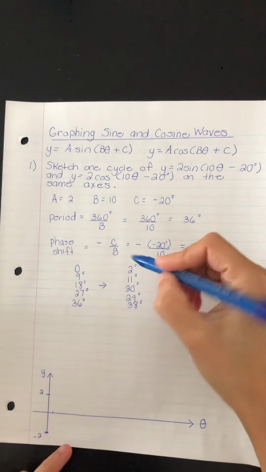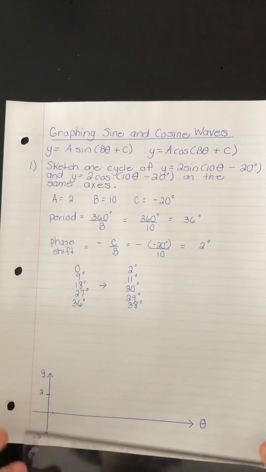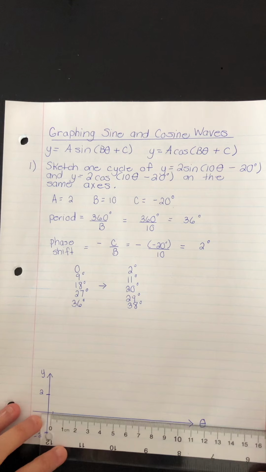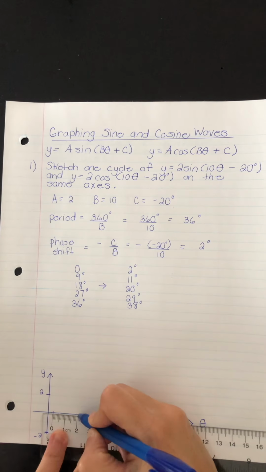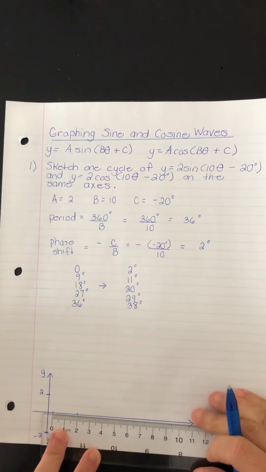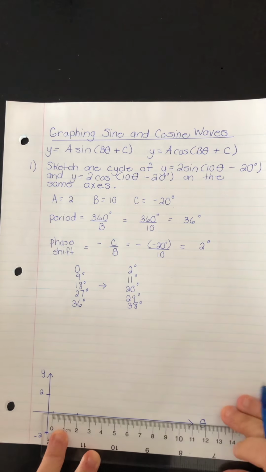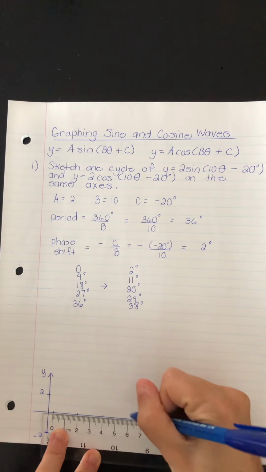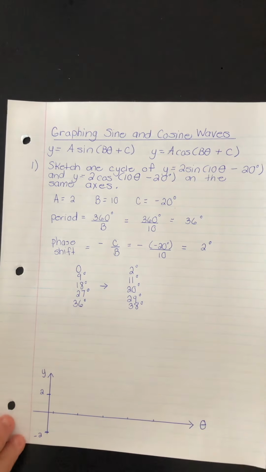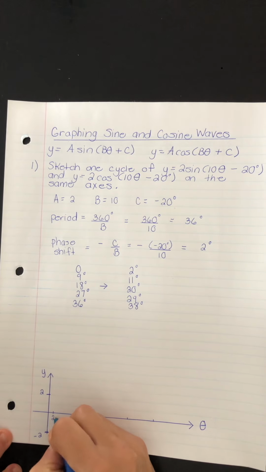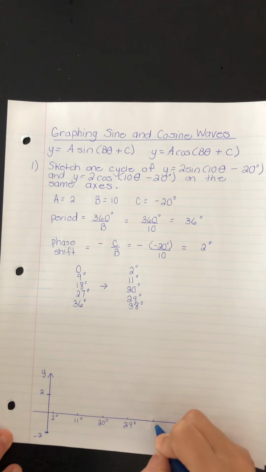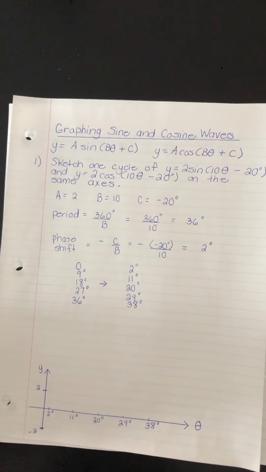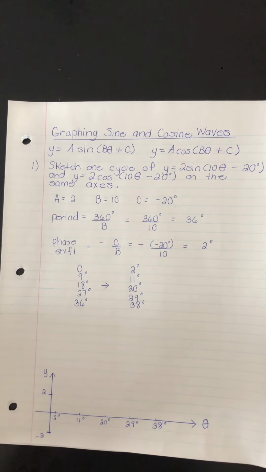And now I want to make sure I put these equally spaced. So I'm putting down my ruler and I'm going to go 2 centimeters here. Okay, like this. Look, can you see the ruler okay there? Probably. So I'm going to put a little marker here every 2 centimeters till I have 5 markers. Okay, and then I'm going to write the numbers here: 2, 11, 20, 29, and 38, just like that. And now I'm all set. I'm ready to sketch the graphs.